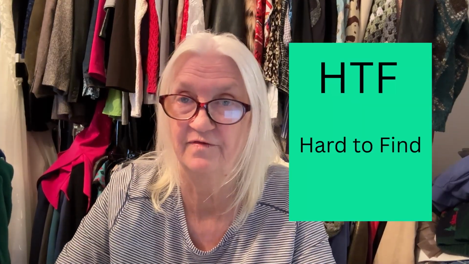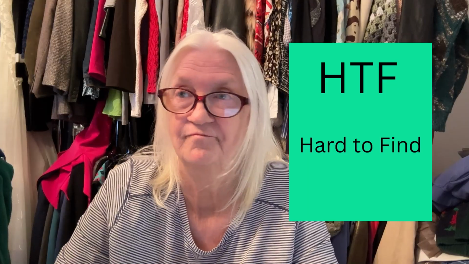HTF is hard to find. These are things that are difficult, they're rare, they're limited editions, they're not easily accessible when you're out thrifting. ISO is in search of. A buyer can put something out there that they're in search of, a Free People blankety blank dress, or whatever the style name is. Or a seller can say, I'm in search of, and whatever they're looking for. So ISO is in search of.